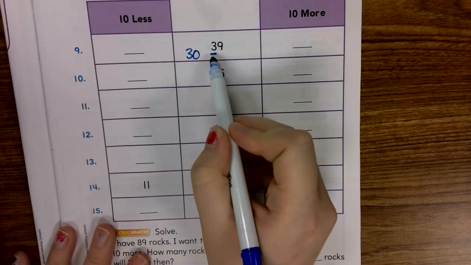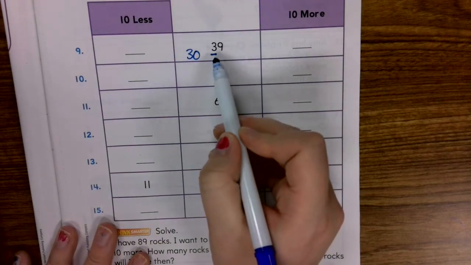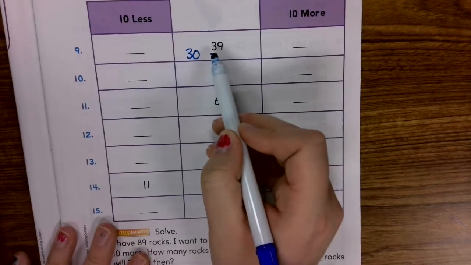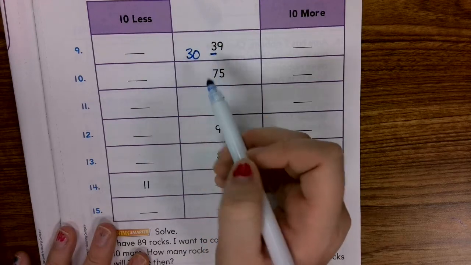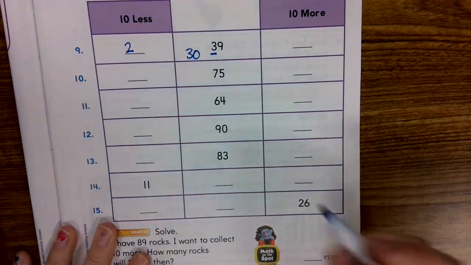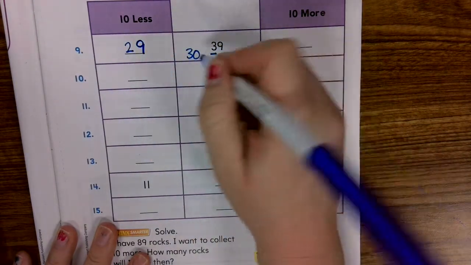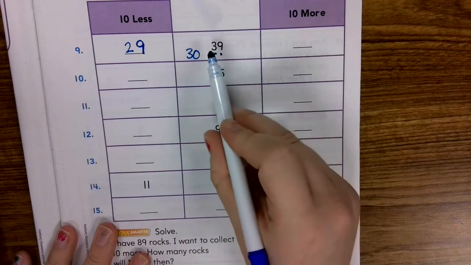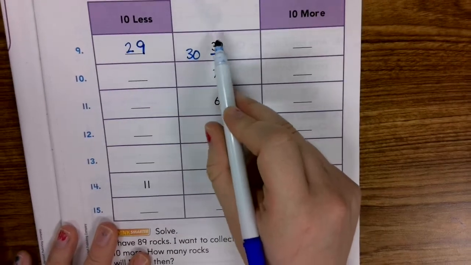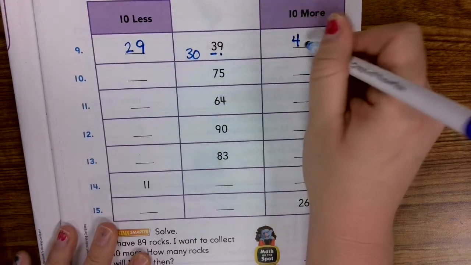So what's 10 less than 30? Or we could even say what's 1 less than 3 because we're taking 1 10 out. That's right, we would have 20 and we're keeping this here. Okay, and then let's do it the other direction, 10 more. So 1 more than 3, or adding 1 more 10 would turn this 3 into a 4, and we're keeping this here.